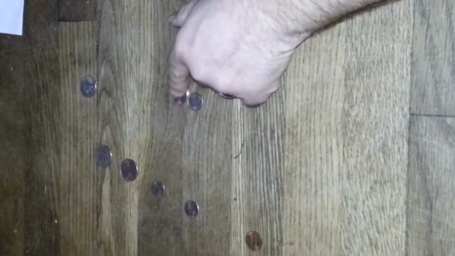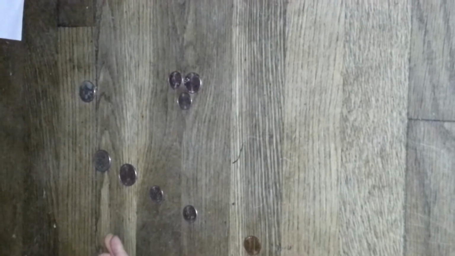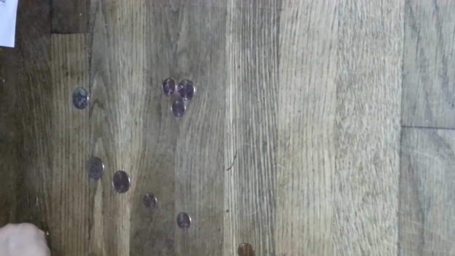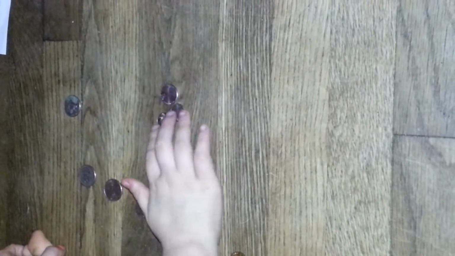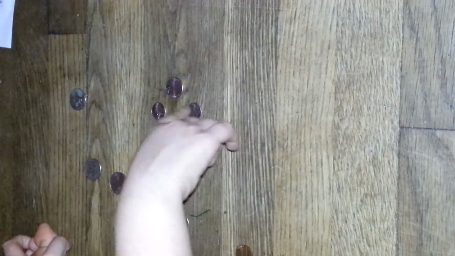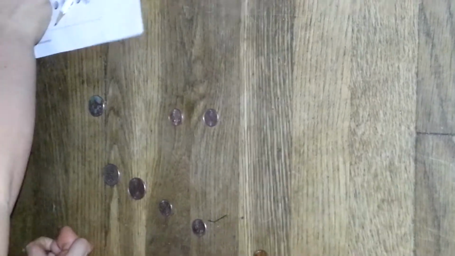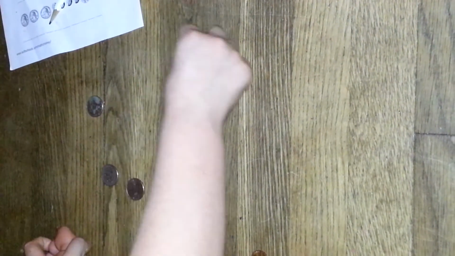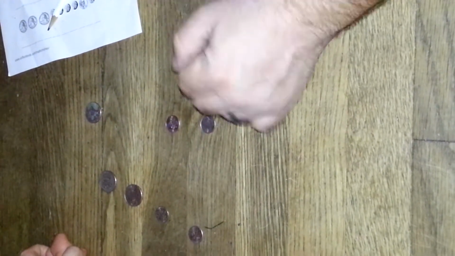Mm-hmm. But why is it when you see it this way you think 20? That's tricky. Because if you put this first, it would be 5. Right. If this was the beginning of the paper, then you have to add that one first. Okay. Well, here's the thing.